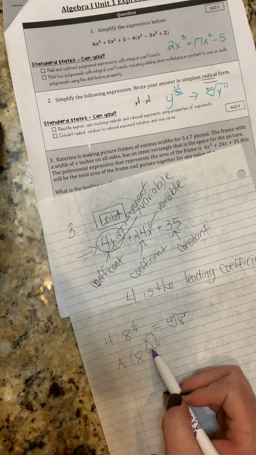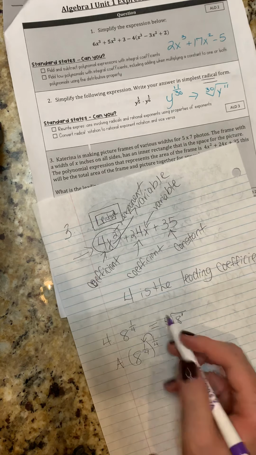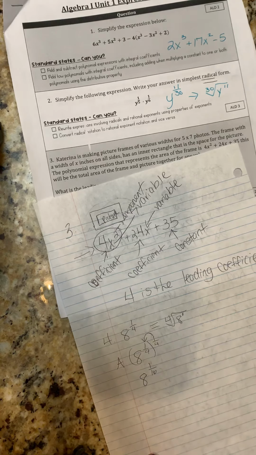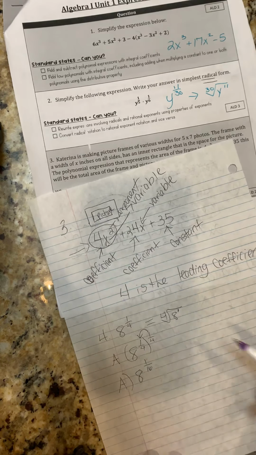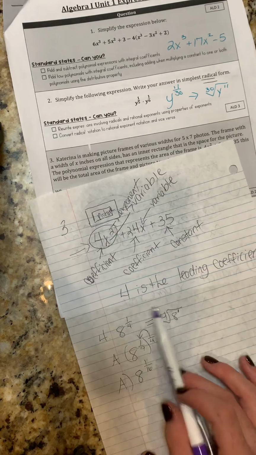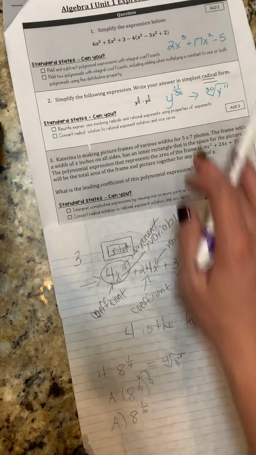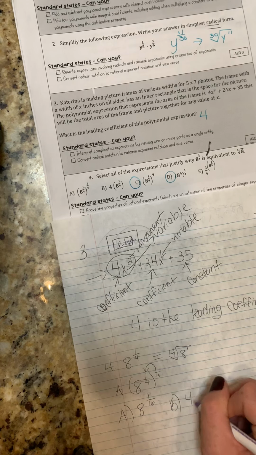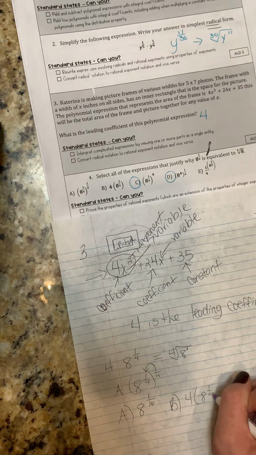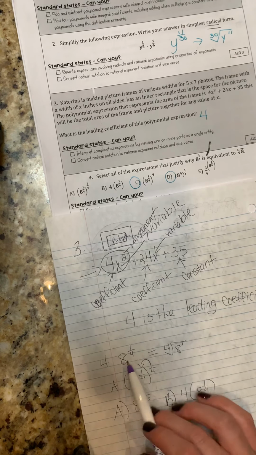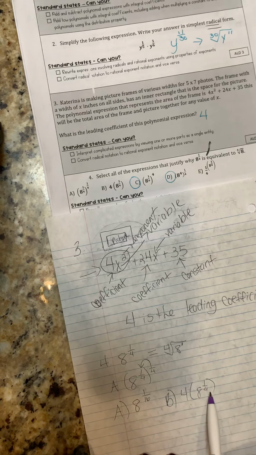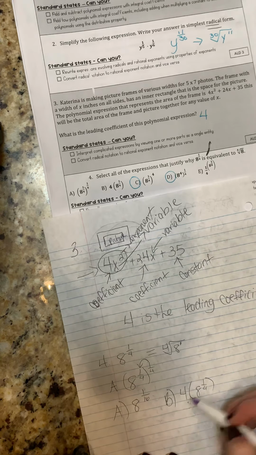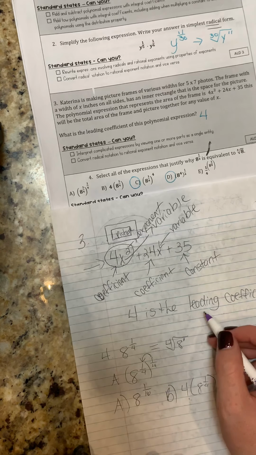So 1/4 times 1/4 is 1/16. So that becomes 8 to the 1/16. Now that alone doesn't really look like what they're asking for. Part B, they have 4 times 8 to the 1/4. So it looks like they have the same thing here. They just put a coefficient out here of 4, or a number multiplied on the outside.